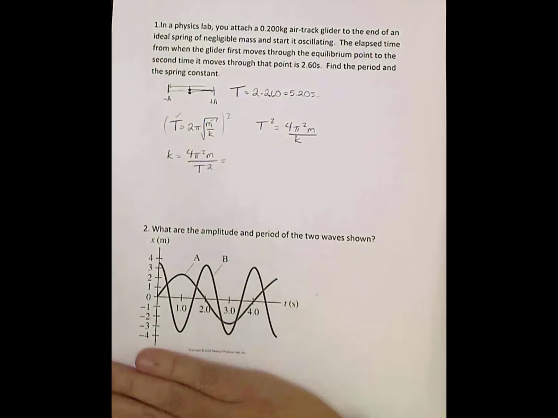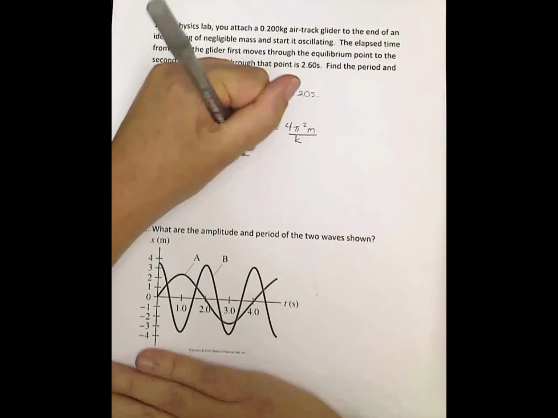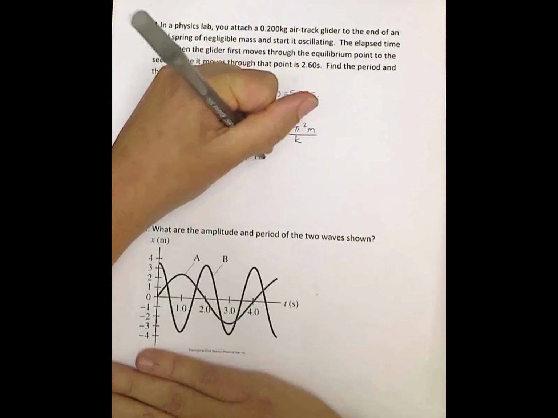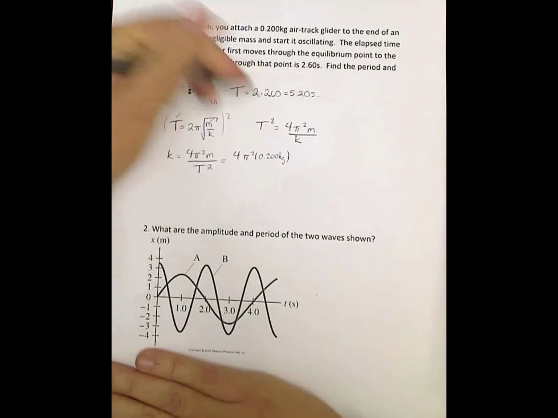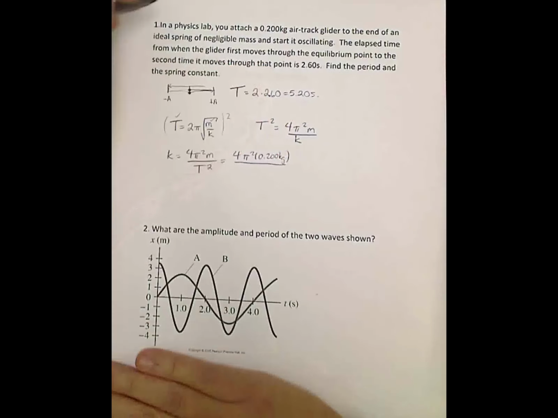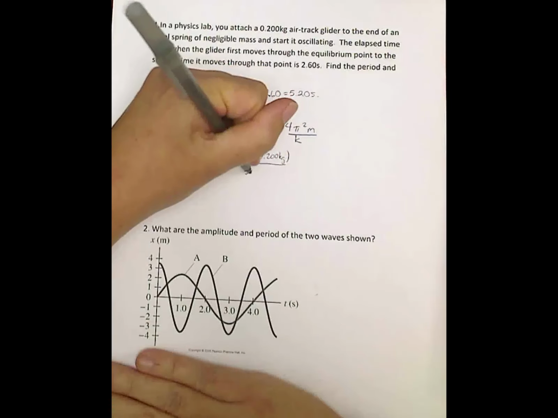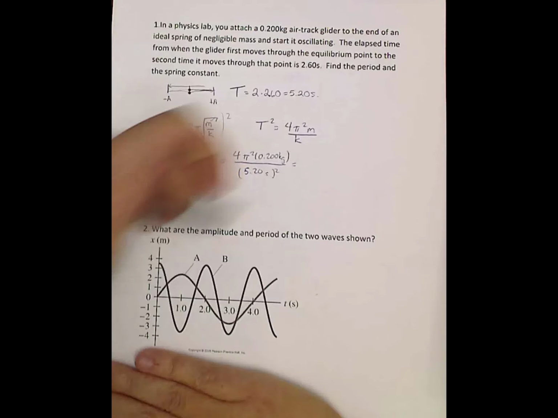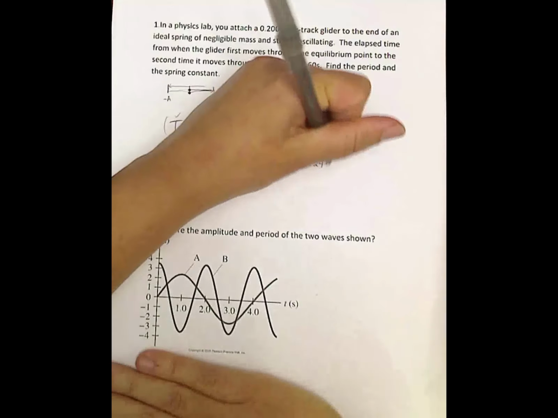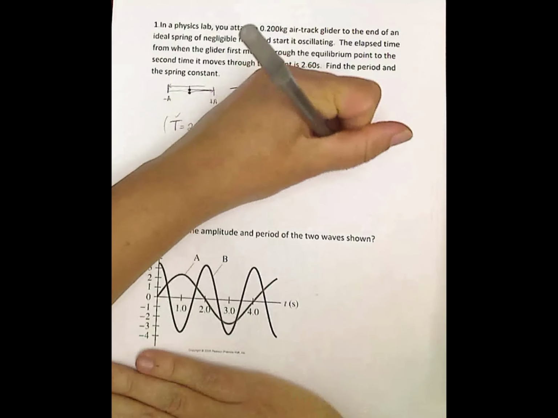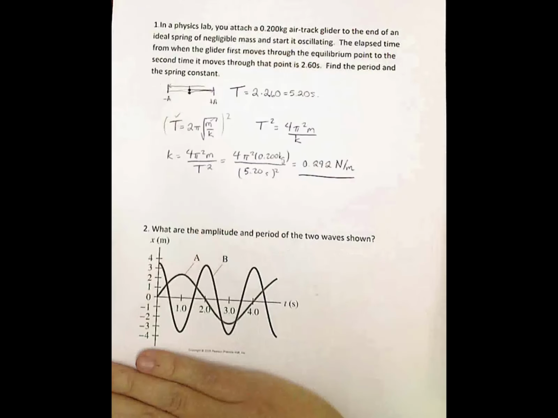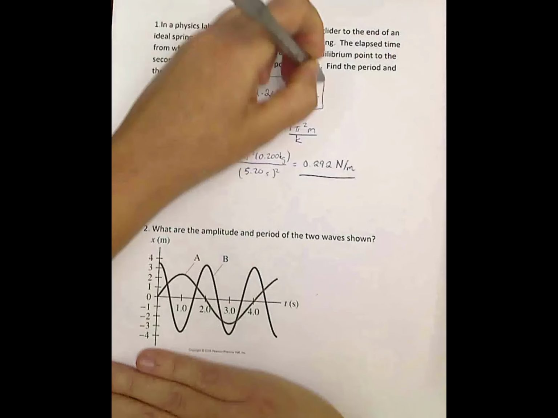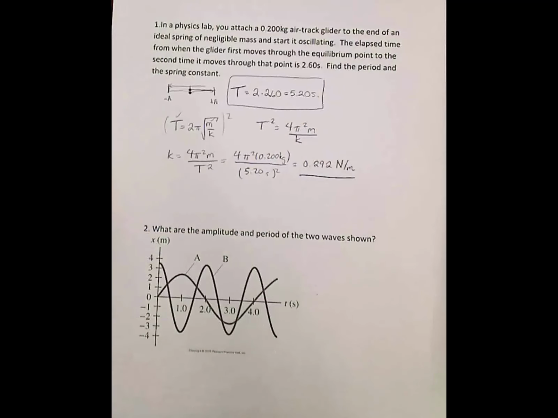Okay, so put in my numbers. 4 pi squared, my mass is 0.200 kilograms, the period is 5.20 seconds, and I'm going to square that. And I get my spring constant: 0.292 newtons per meter. Okay, so period 5.20 seconds, spring constant 0.292 newtons per meter.